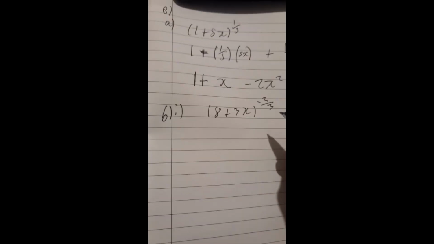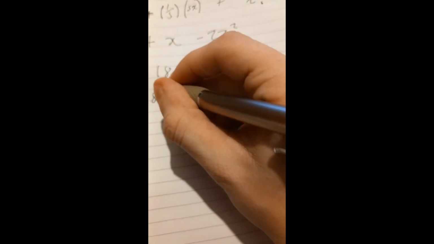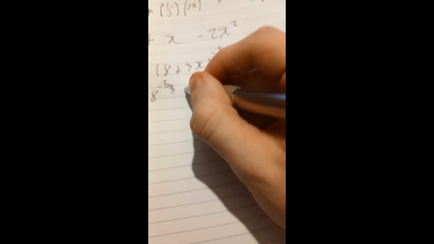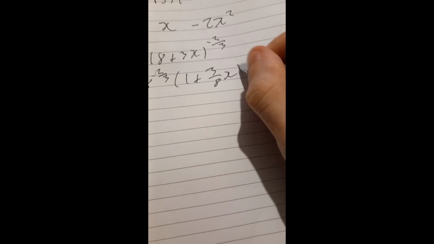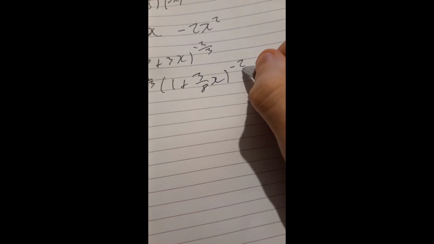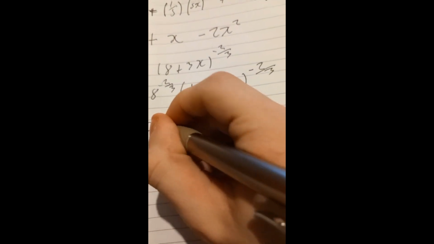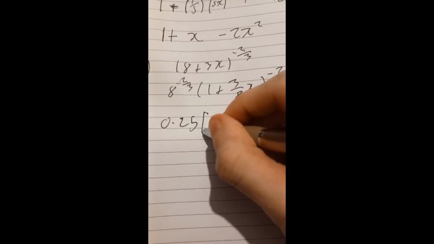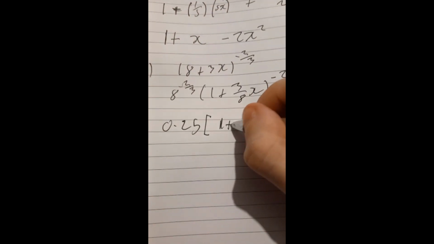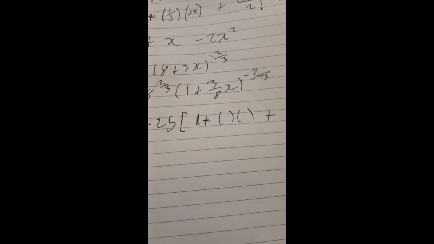Part B, you've got to take out this 8 to the minus 2 over 3, and that'll give you 1 plus 3 over 8x minus... So it's the power of minus 2 over 3. That's actually 0.25, so I'm going to put that here and start the method. I always do this. It's actually really, really helpful.